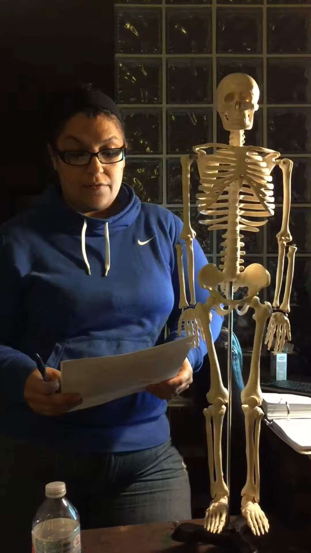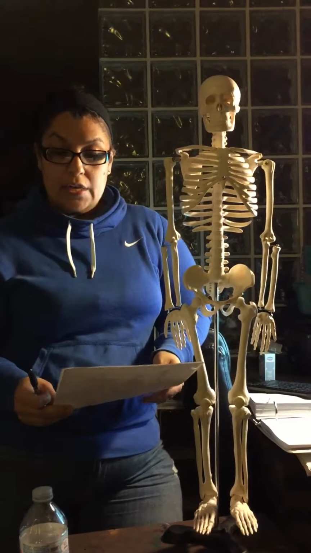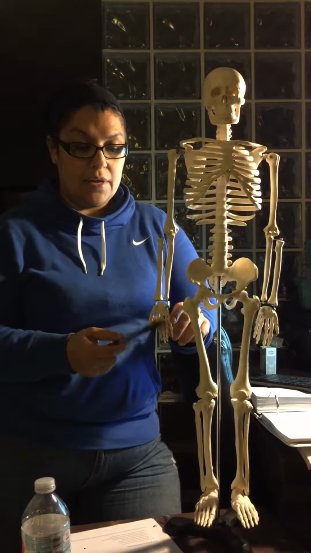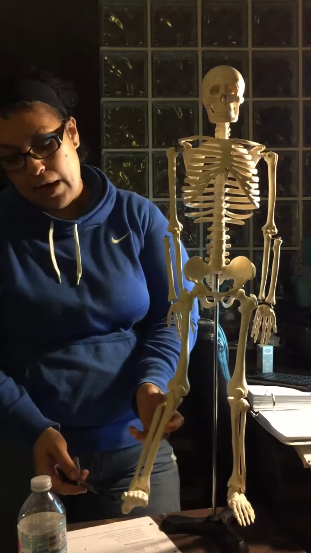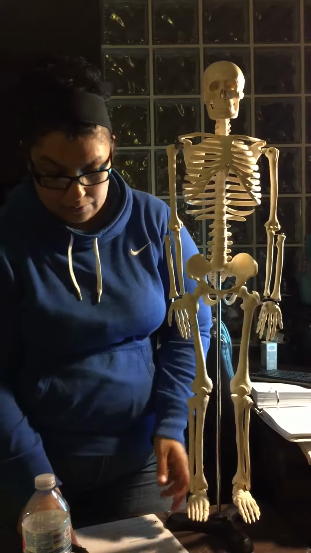The next is the short bone classification. The features are cube-like shapes approximately equal in length, width, and thickness. Its job is to provide stability and support while allowing for some motion. Examples for that are your carpals and your tarsals. So the carpal is your hand area, and the tarsal is the back of the foot. So this big old ball right here is the tarsal.